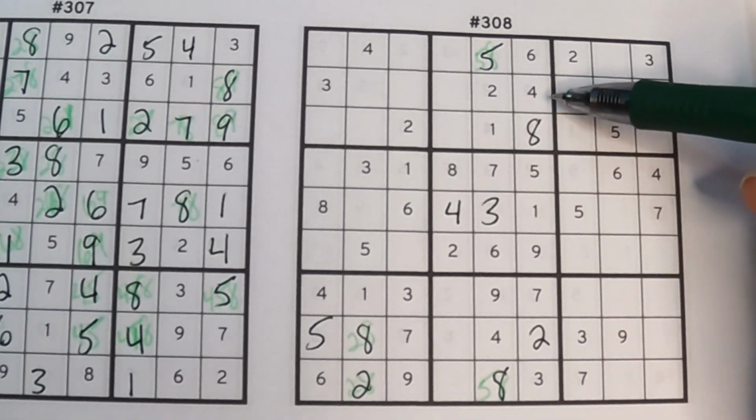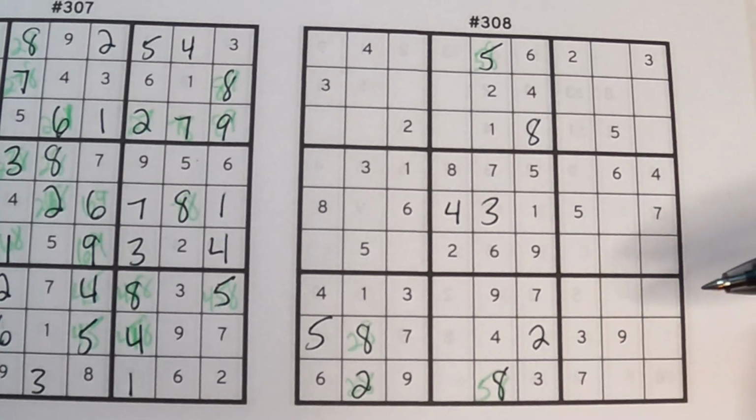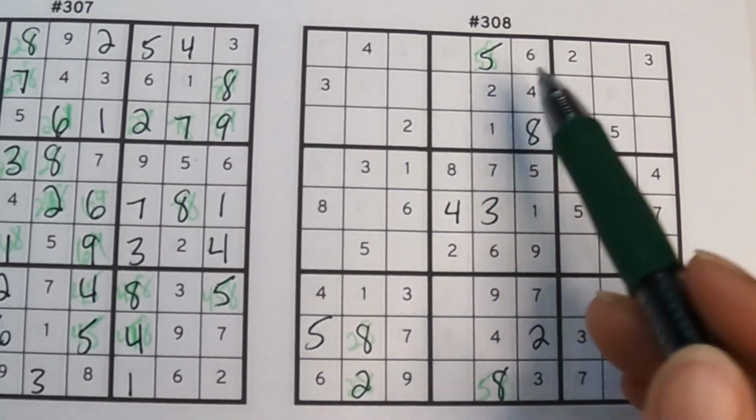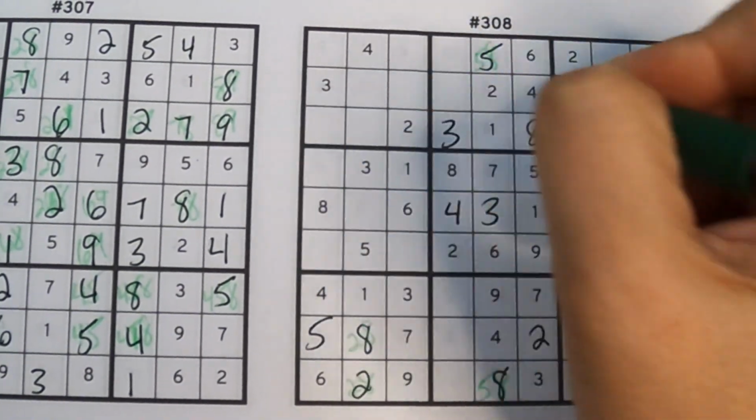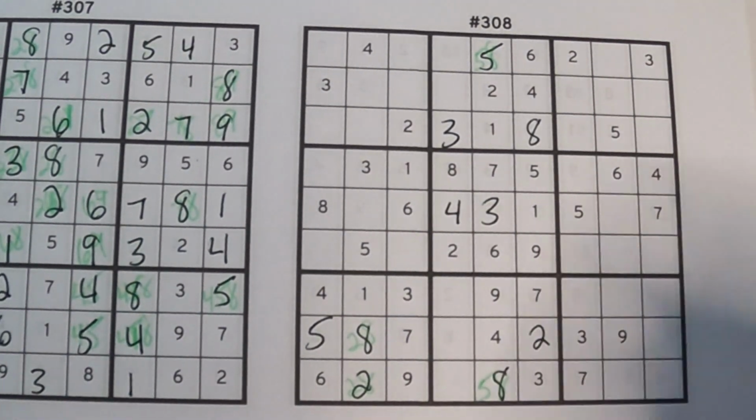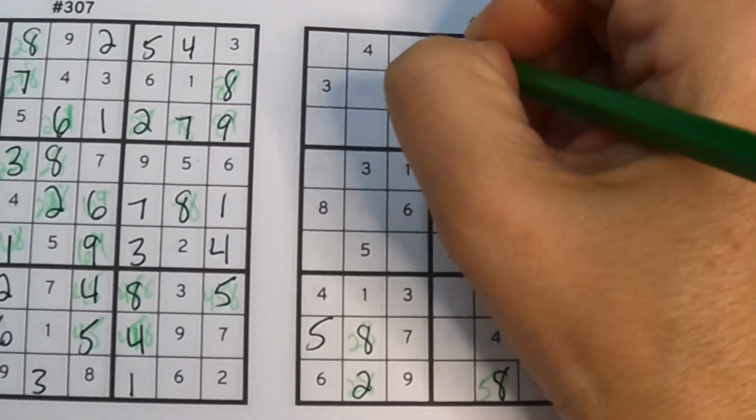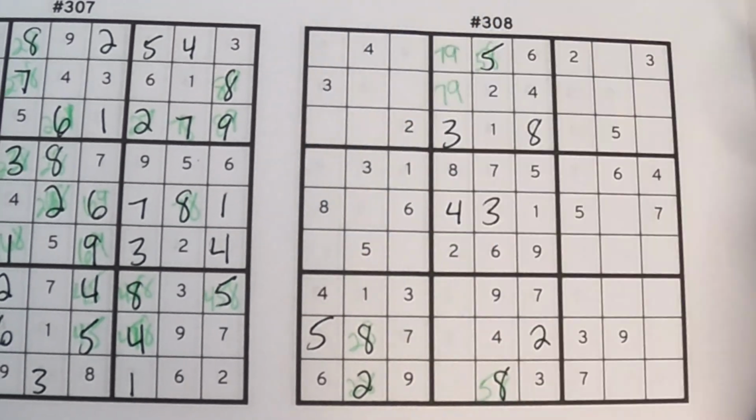For this box now, we're missing 3, 7, and 9. We've got a 3 covering here and a 3 covering here, so our 3 must be here, but I don't see any other help. So 7, 9, 7, 9.